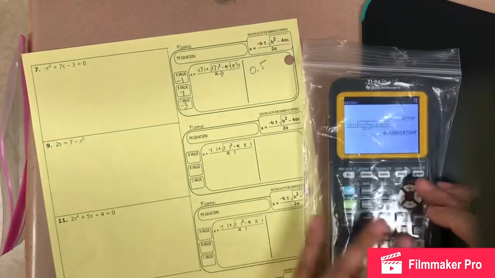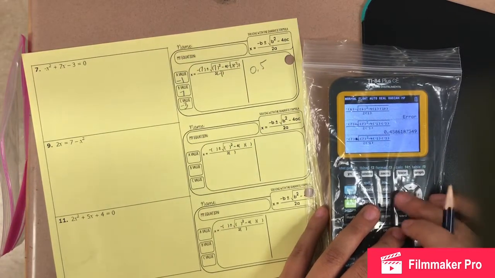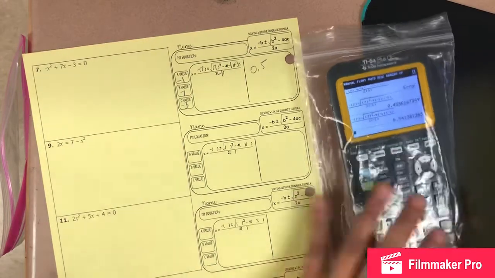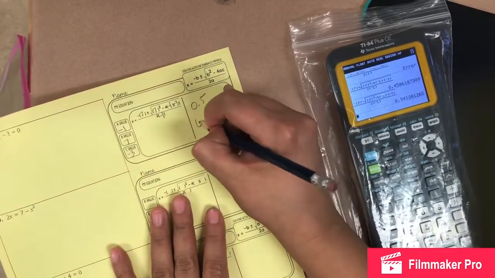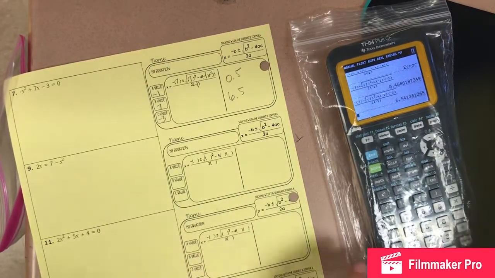If I copy and paste, and I scooch over to the plus sign, I want to change it to the minus sign, so that way we're finding the negative side of it. So my answer would be 6.5, okay?